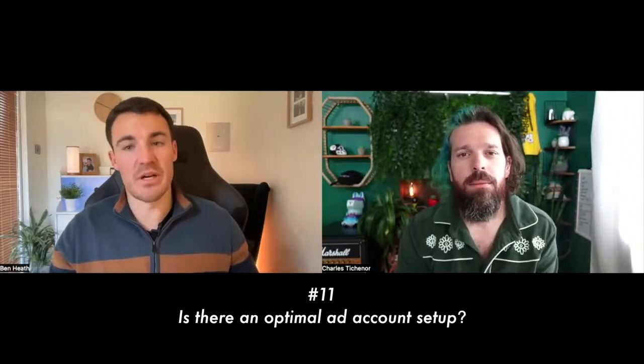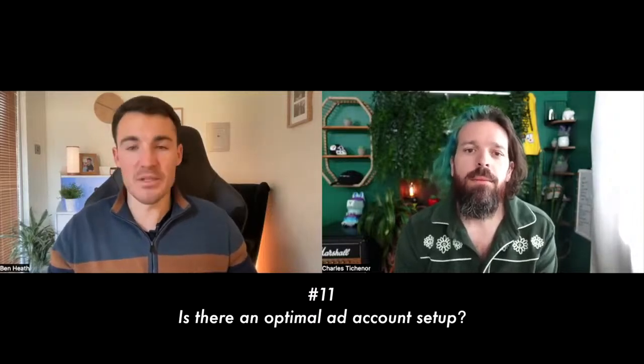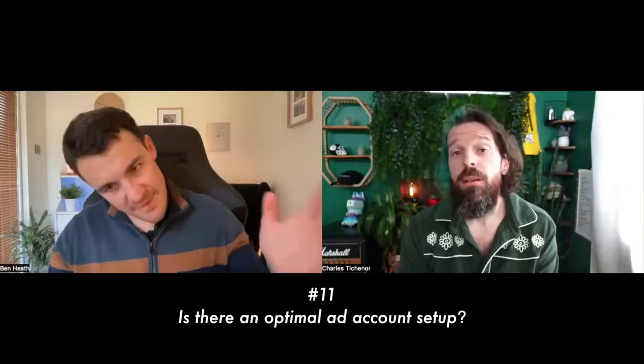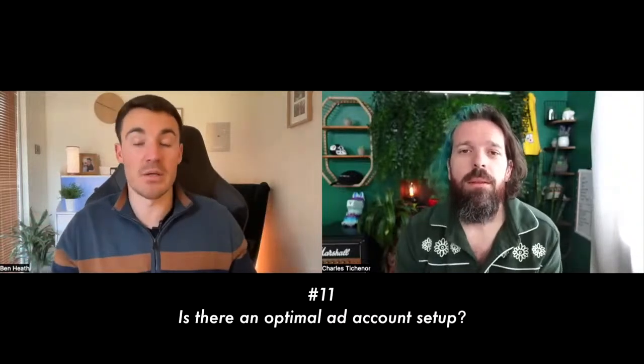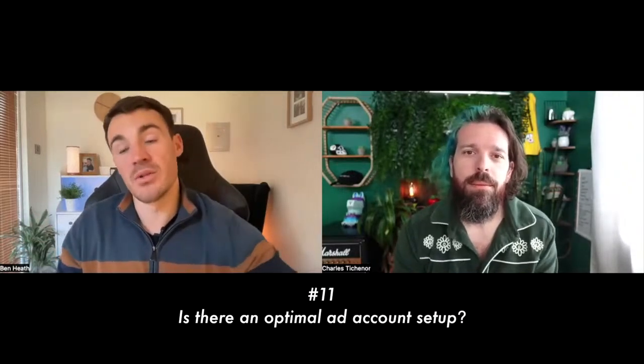It's definitely shifting over time. Like, we wouldn't use broad hardly at all, I don't know, 4 or 5 years ago, and it's definitely going more and more that way. More and more often we see that be the best performing targeting option, but not always, not yet.